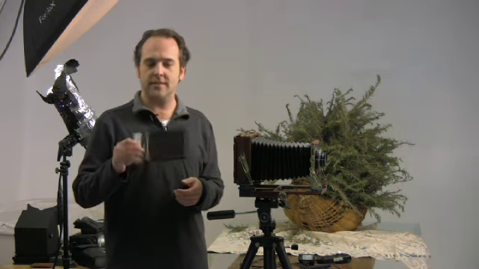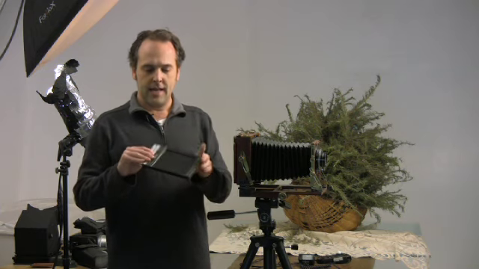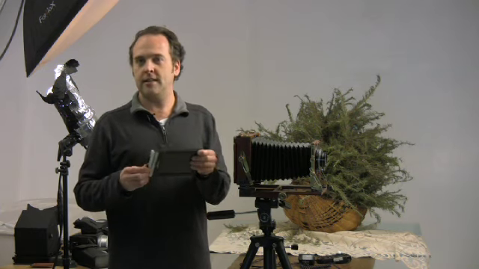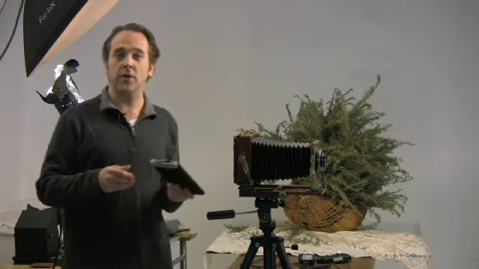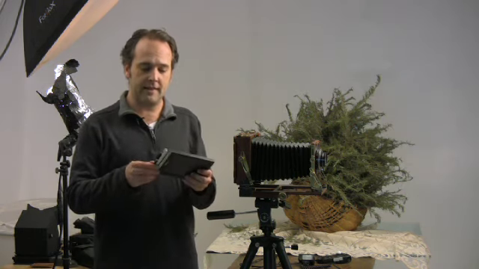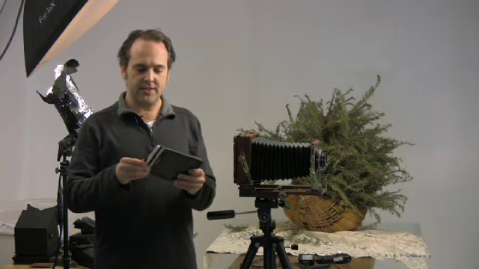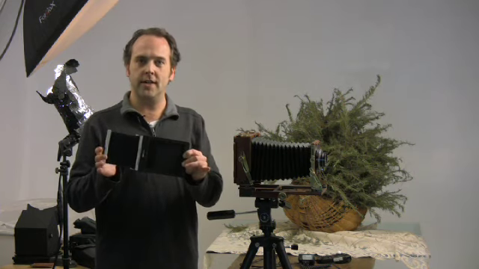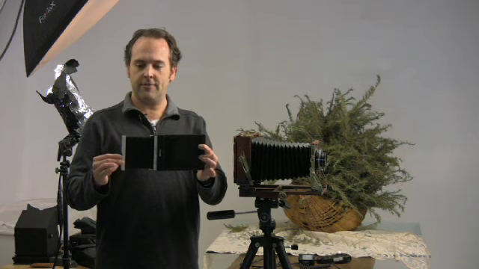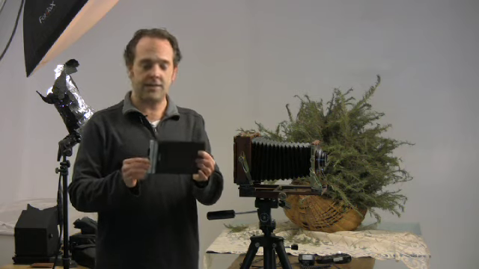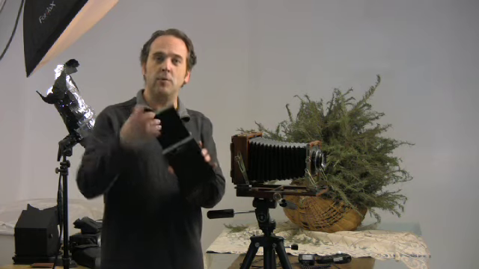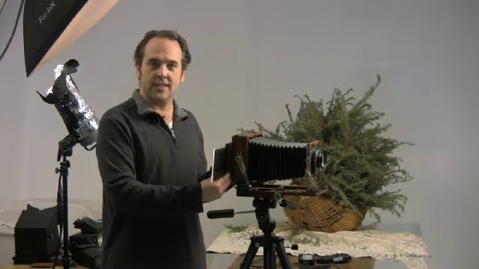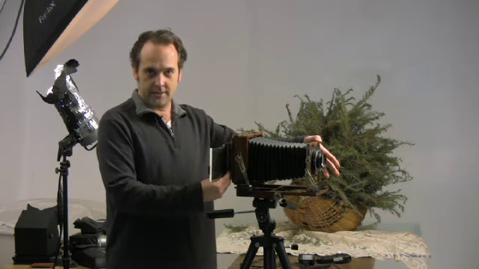This is the negative holder right here. You load these in complete darkness, because if you get any light, you'll obviously expose your negative. So you need to either be in a darkroom or use a changing bag. We've talked about these in previous episodes, but basically the film is loaded inside, and on the exterior you have what's called the dark slide, which keeps the light out. Once it's loaded in the back of the camera, you pull the dark slide up, which exposes the film. It's still dark inside the camera until you click the shutter.